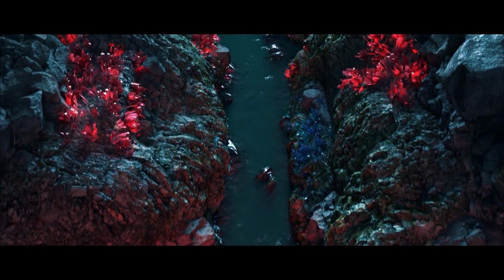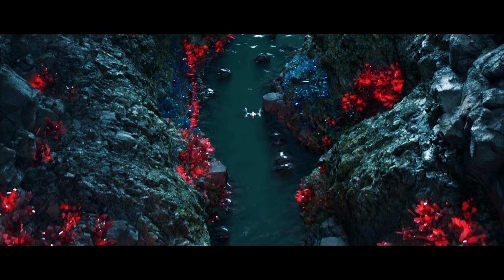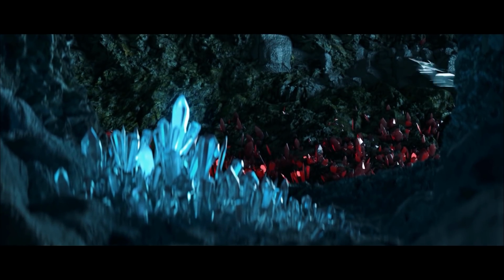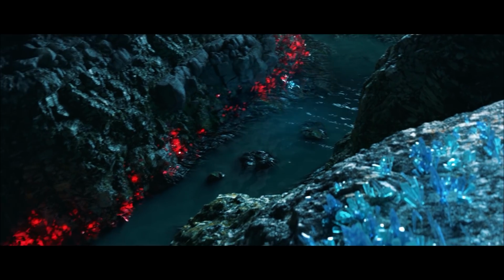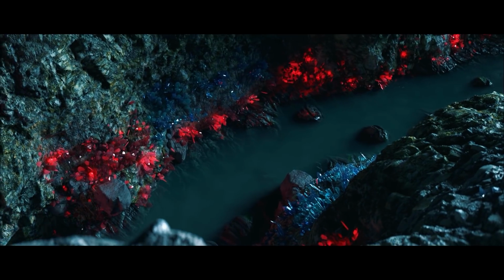Today I'm going to be going over specifically the cave scene from The Search and how I built out this crystal cave, starting with just blocking out some cubes, to laying down the textures, as well as building the materials and scattering some crystals throughout here. So let's jump into it.